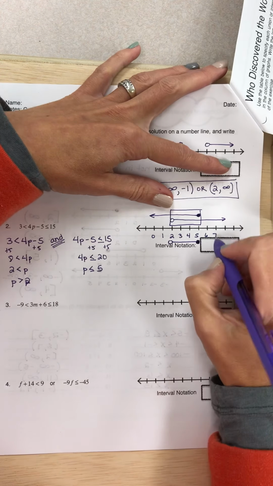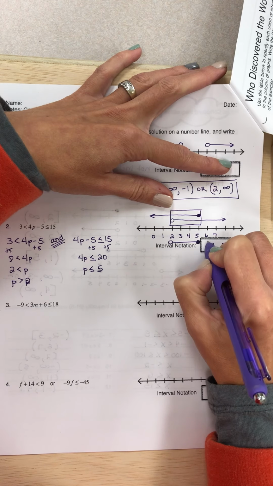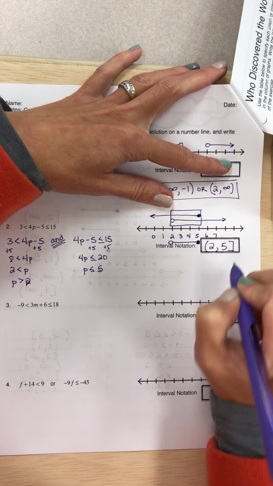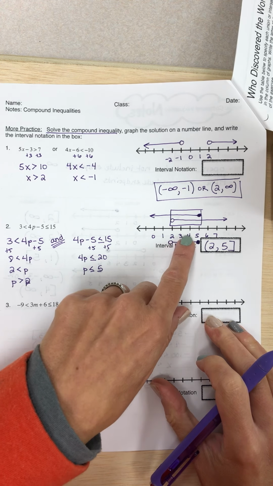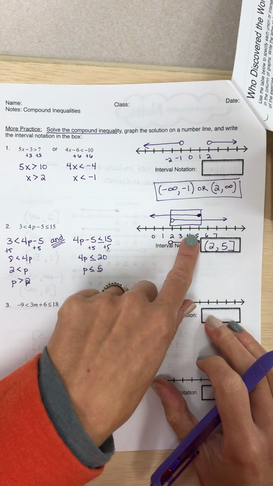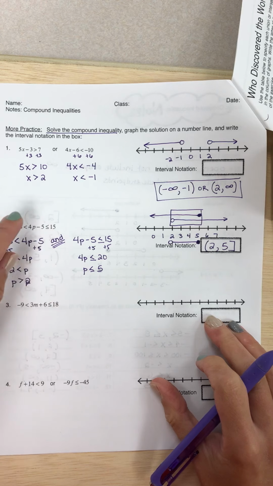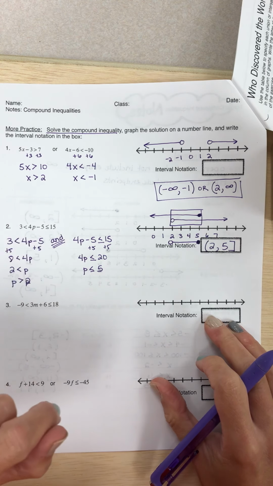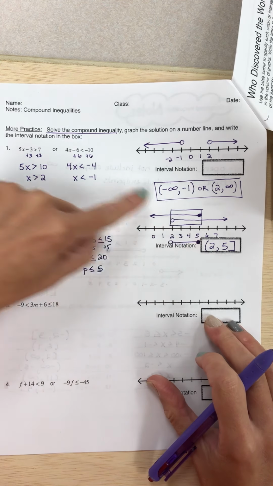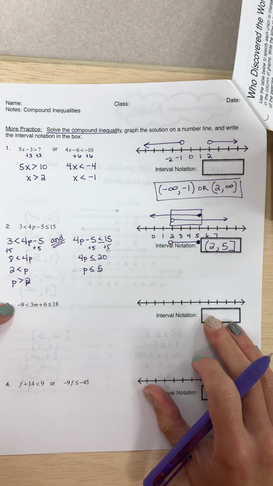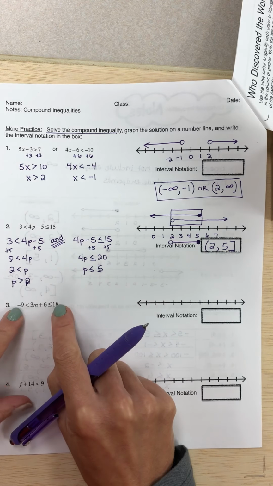My interval notation would be 2 to 5, not included, included. So what this is saying is I could choose 3, 4, or 5, or any decimal fraction in between, and if I plug it into here, this middle value will be bigger than 3 and less than or equal to 15. So that is an and problem. Where do they overlap? Let's do number 3 together as well. This is the same type of problem.